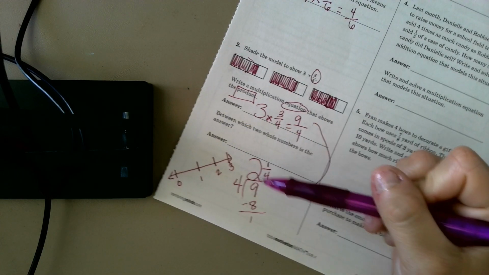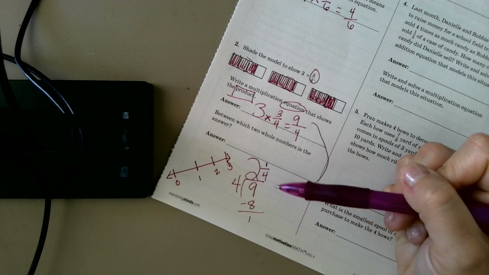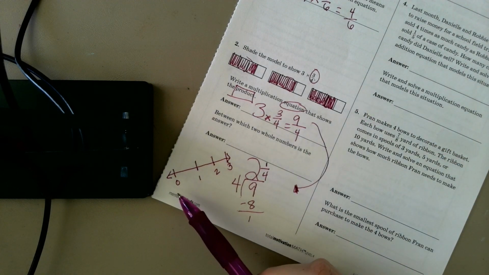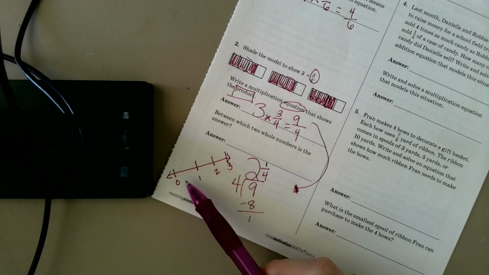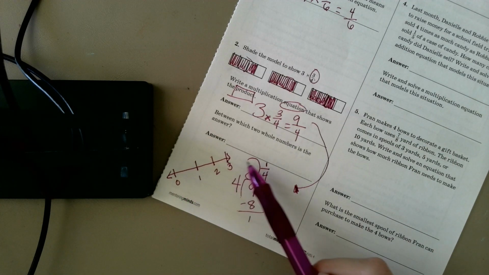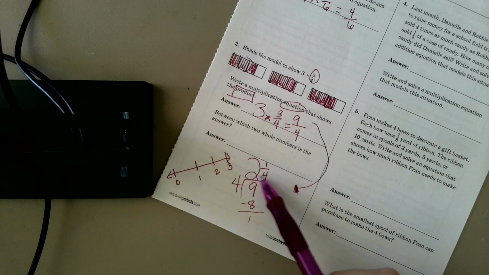And I want you to think about where 2 and 1/4 would fall. Notice that the way I have this number line, there are no fractions in this right now. We could partition it into fractions. Right now I'm just showing whole numbers, okay? So think about where 2 and 1/4 would fall.